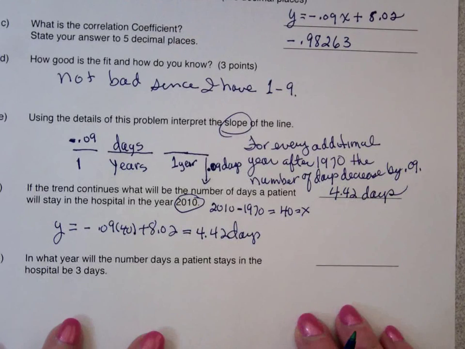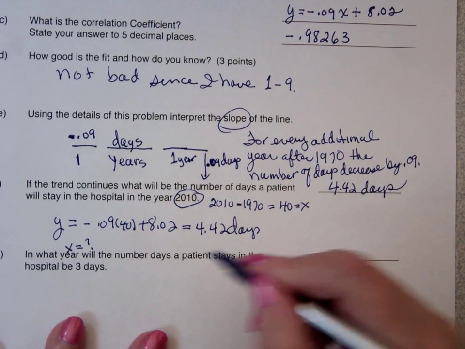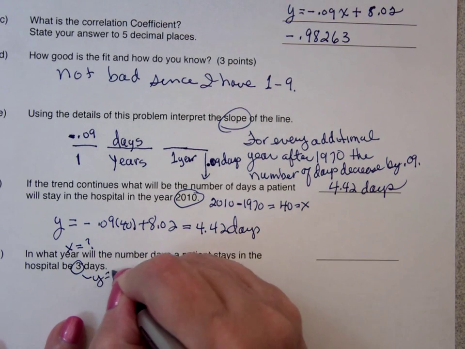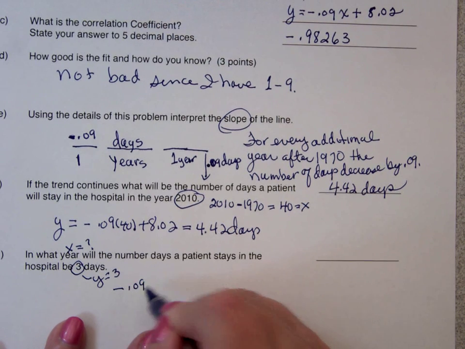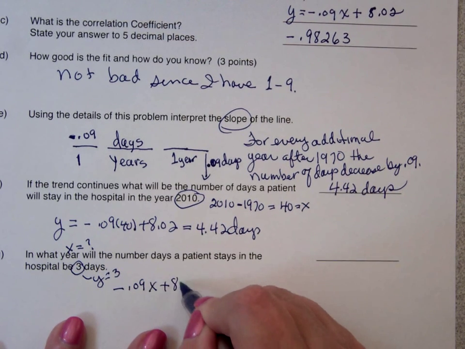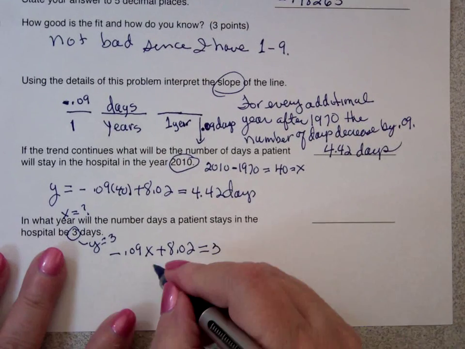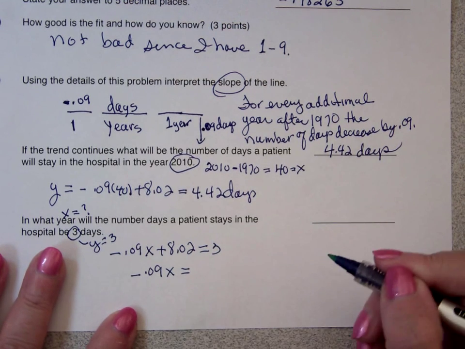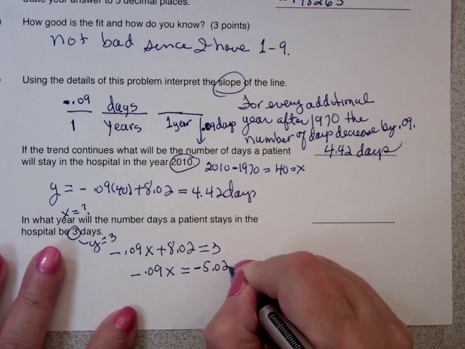And what year, and so I'm looking for the x value, will the number of days be 3? And that means that y equals 3. That means that negative 0.09x plus 8.02 equals 3. Negative 0.09x equals, subtract 8.02, negative 5.02.